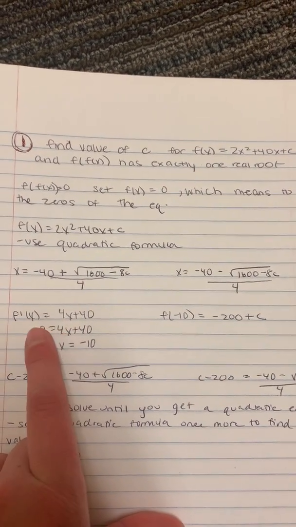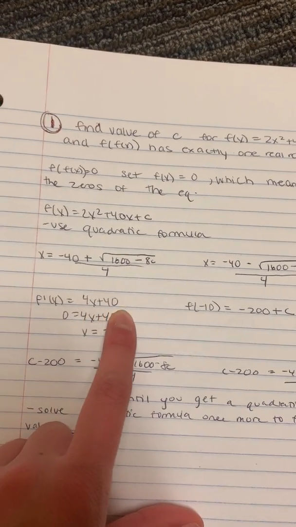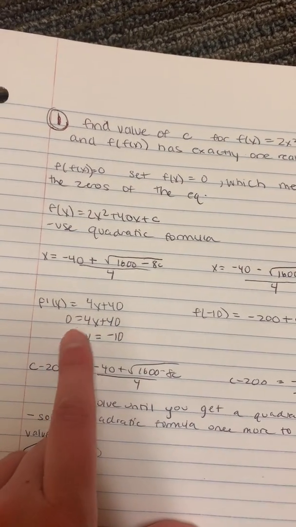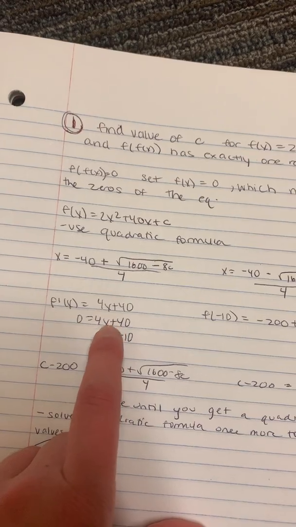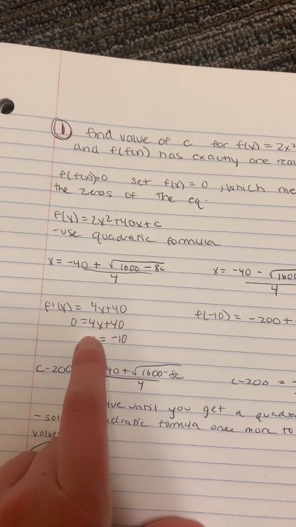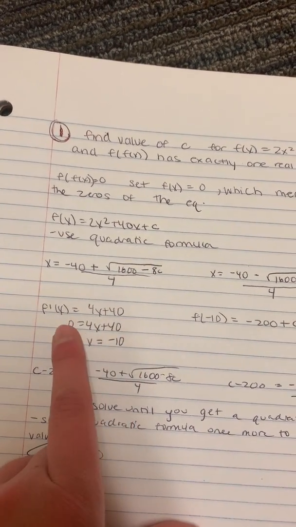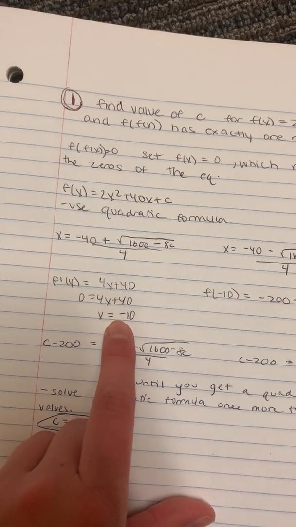After that, we want to find the derivative of f of x. So the derivative of f of x is 4x plus 40. And set that equal to 0 to find the x value when f of x is equal to 0. So once you do that and subtract 40 over, you get x equals negative 10.